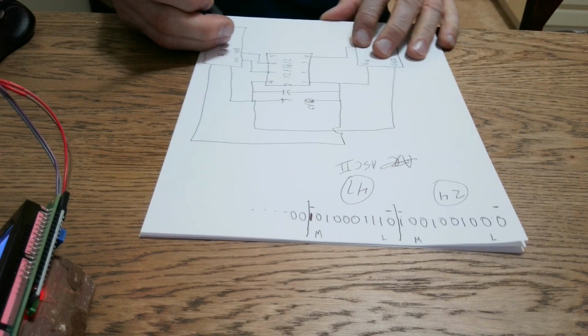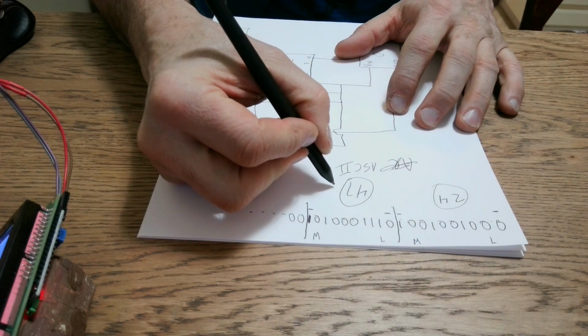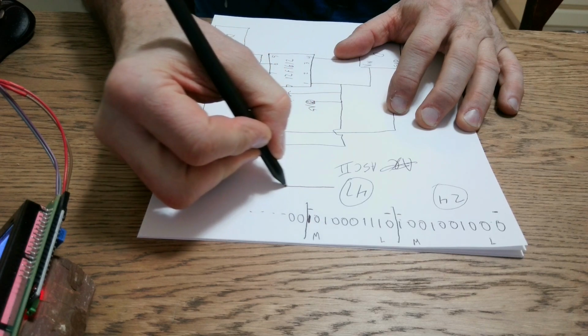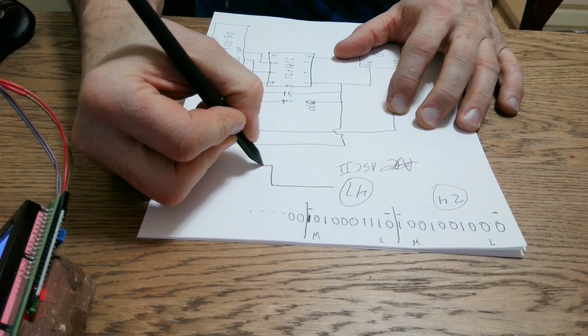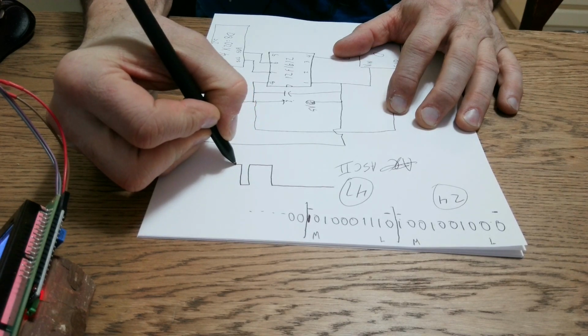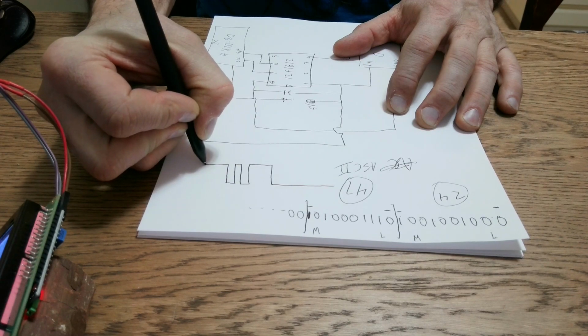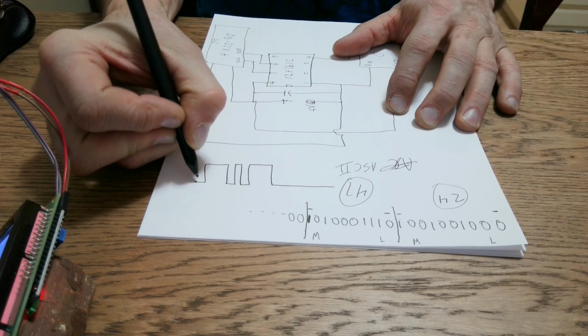So the program is going to come along and read the waveform coming out of the TX line, right? I don't know what the content is going to look like, but I'm just going to draw some content here and we'll talk about it.